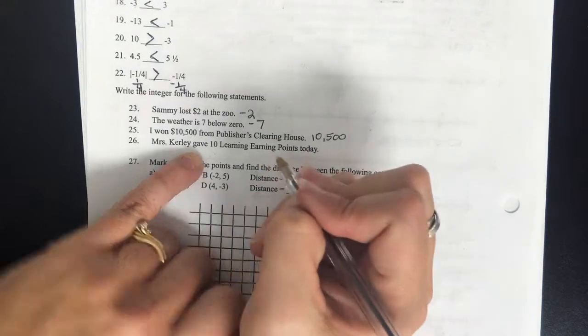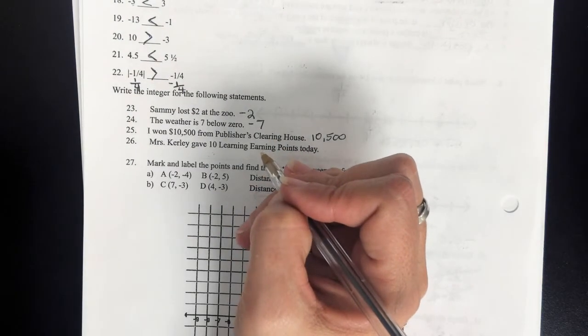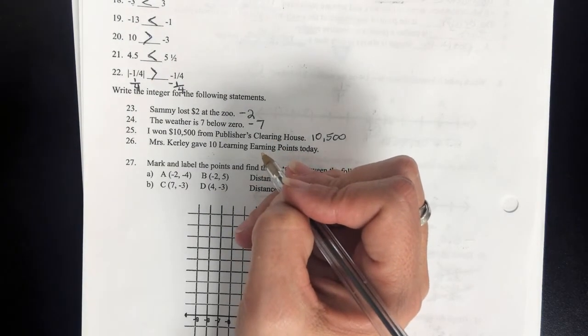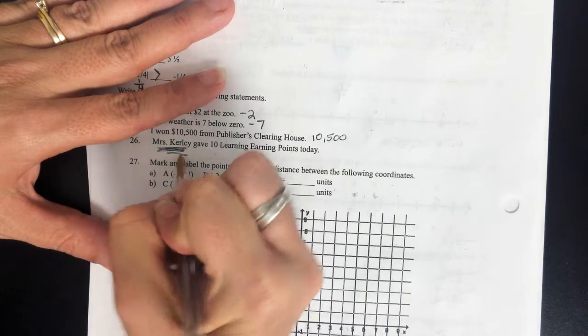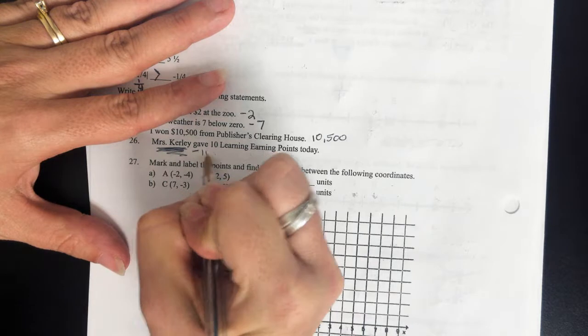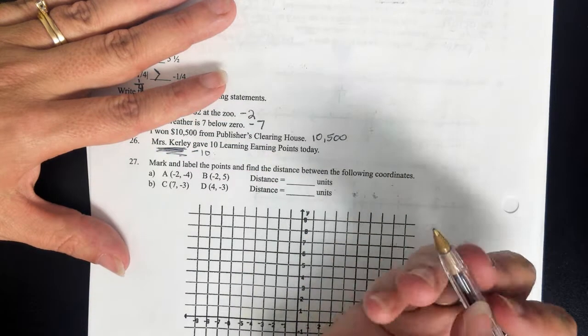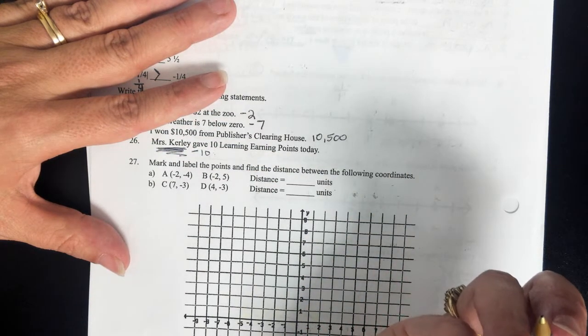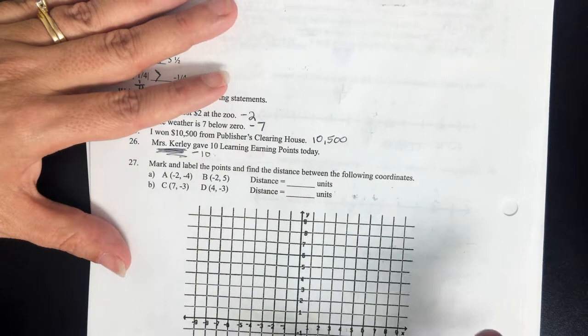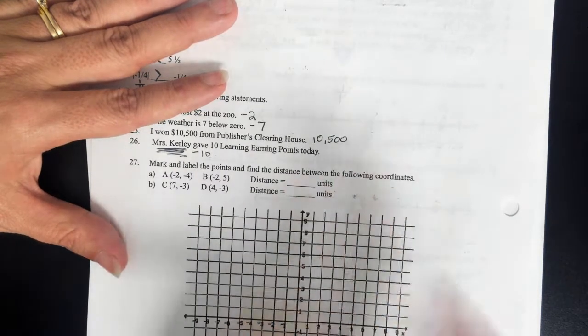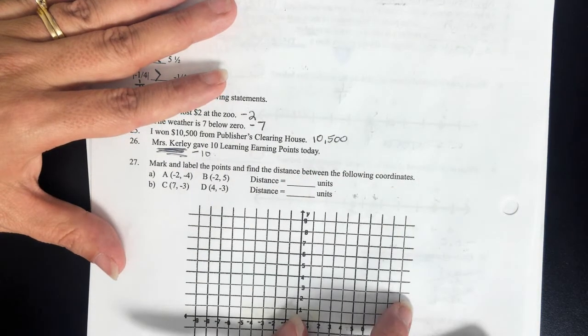Okay, to me, well, I haven't said an answer yet. It matters who you're talking about. Because if she's getting rid of them, then it's -10. If it was the kid that was receiving it, it'd be positive 10. I honestly just don't like that sentence because it could be either way. But it doesn't matter. I'm not worried about that one.